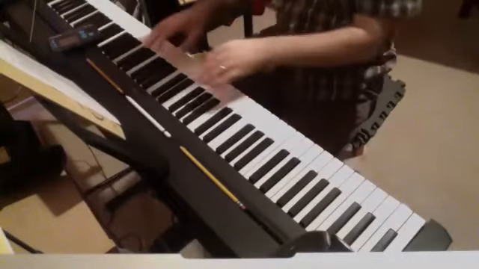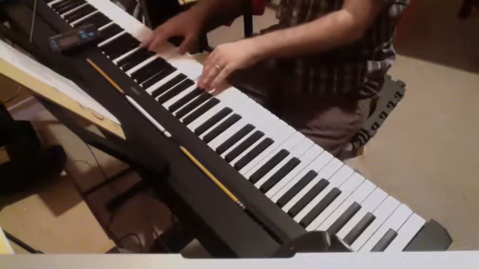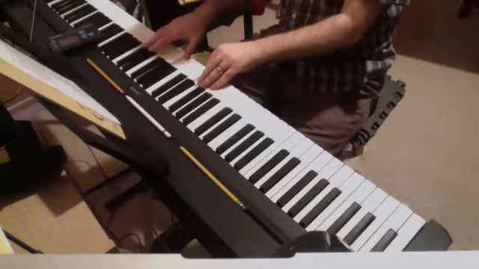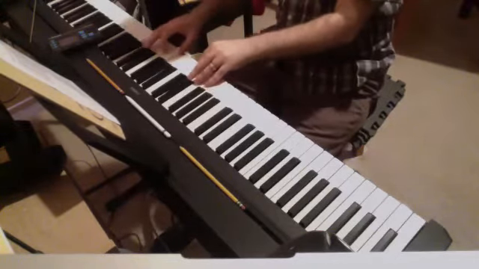I think you can probably see this okay, right? Okay, so I'm beginning in C major with the page 1. Now I'm going to turn this into a chord of the 6th, and I'm going to start modulating upward.